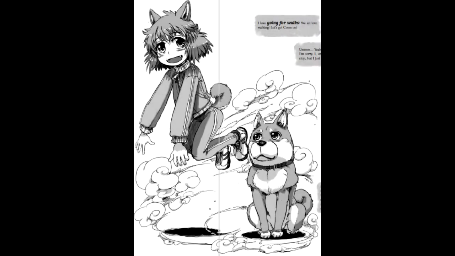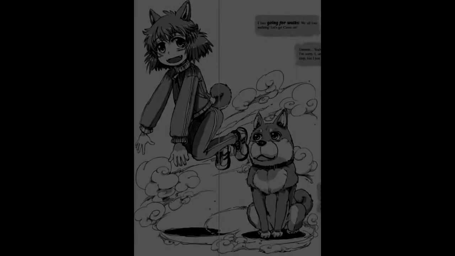Then we have Koro Tanaka. She is a dog henge. Koro is basically very naive, honest, and quite mindful of her master. She has her master as her priority. She's actually a normal dog as her secret identity, let's put it like that.